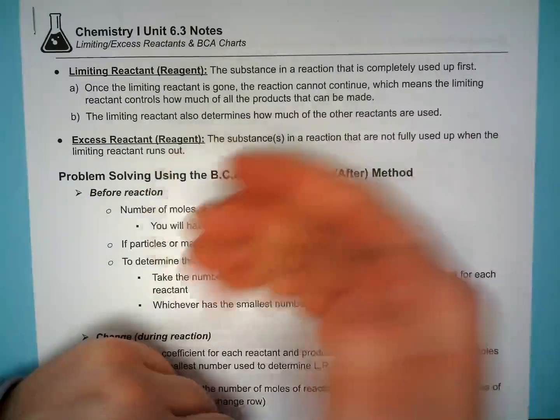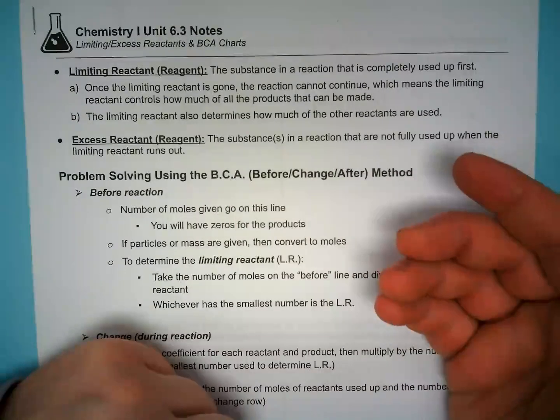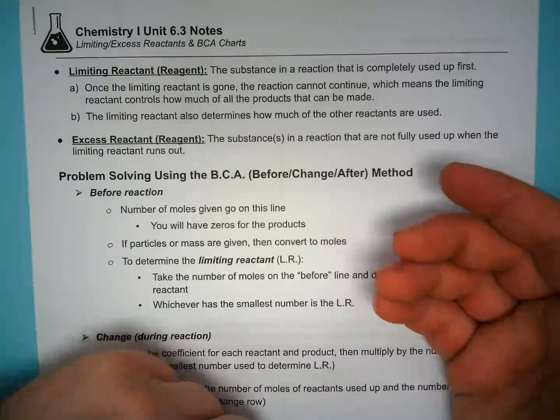So what's the flip side of this? What's the excess reactant? The excess is pretty much the substance left over. Now, we're going to try to make this into a picture, but first I want to recap real quick.